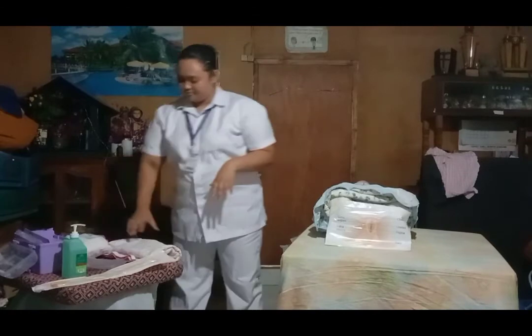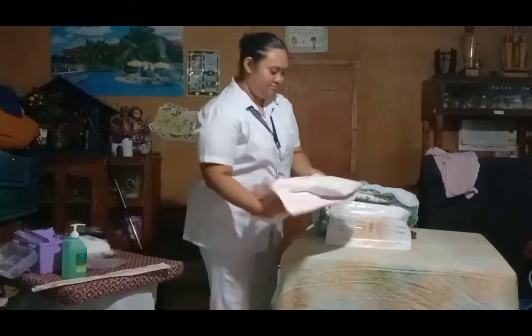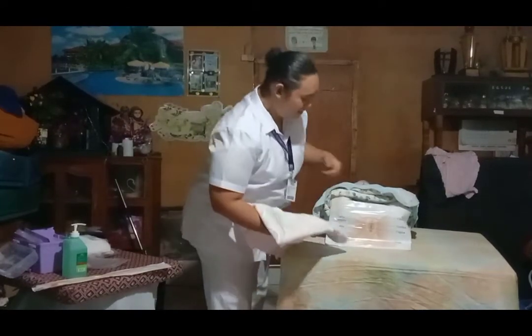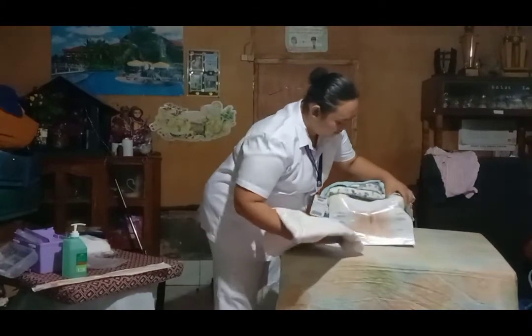And I'm going to place a pad underneath so that we can protect the bed linen from getting soiled, okay? So lift your buttocks, ma'am. Okay, I will help you with that.